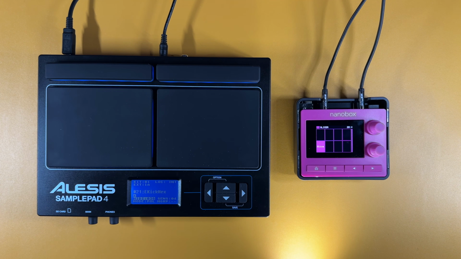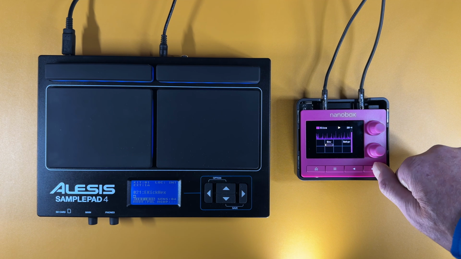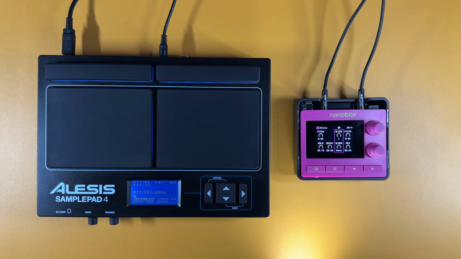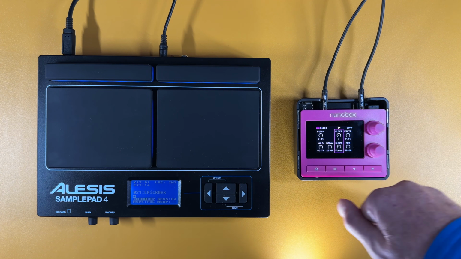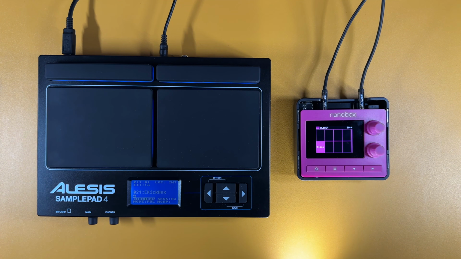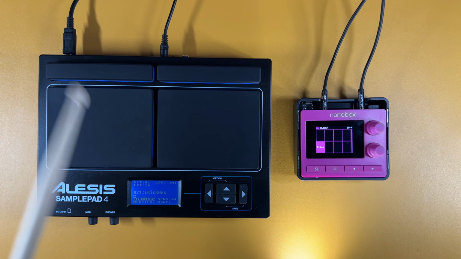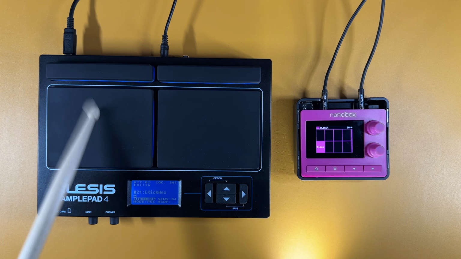Configure a pad to be a slicer. Load a sliced wave file. Navigate to the macro controls for that pad and set Slice Sequencer to forward. Now, when you send MIDI to trigger that pad, the slicer engine will play the first slice and advance to the next slice for every trigger.